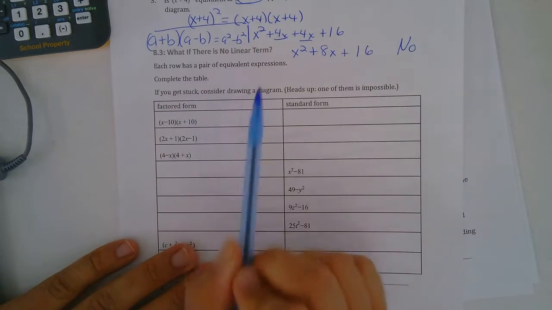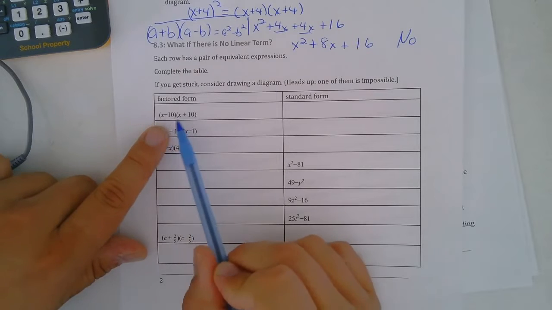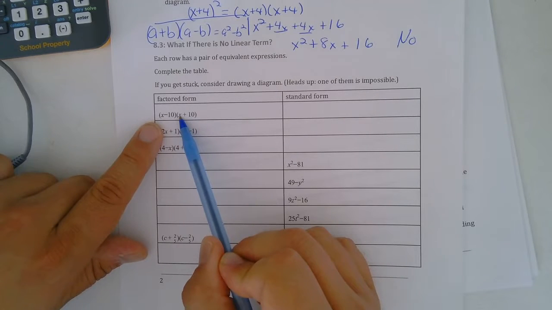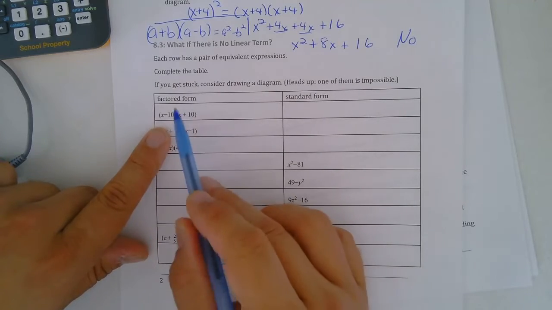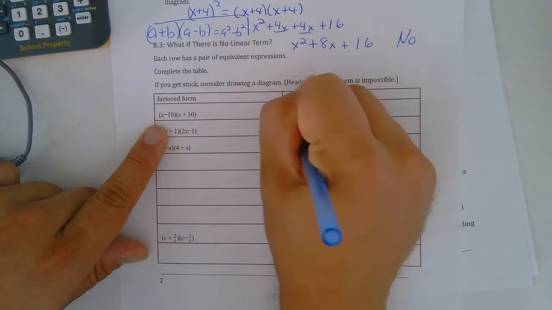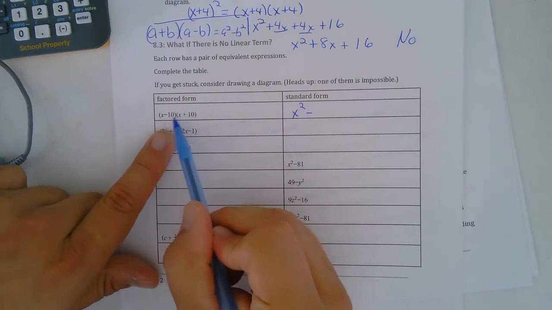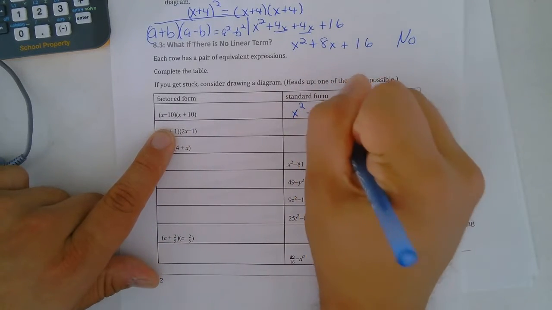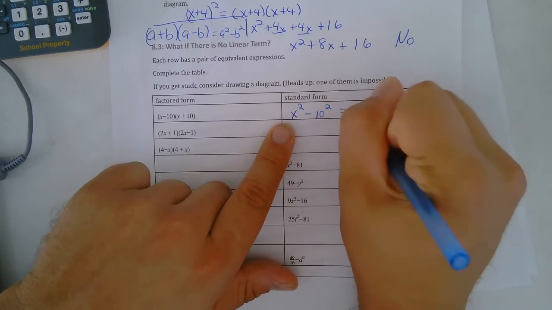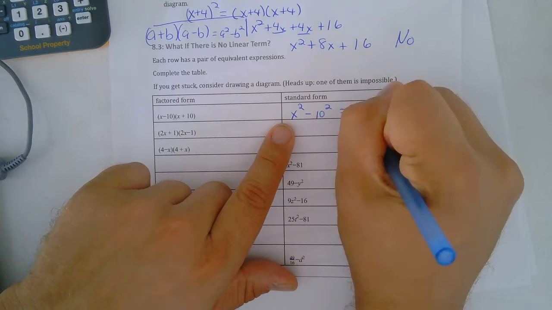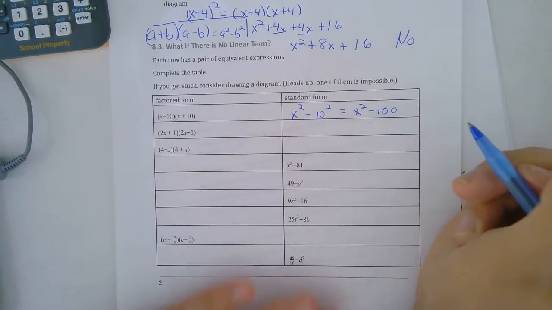So our next part is, what if there is no linear term? Here we can just remember that we square the first term and then subtract off the square of the second term. So the first term is x here, and we square that, and then minus the second term is 10, and then squared. Now x squared can't be reduced, so that equals x squared. But 10 squared I can put as minus 100.